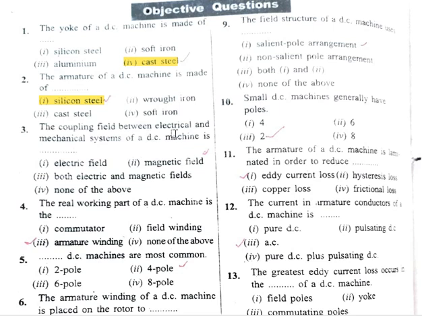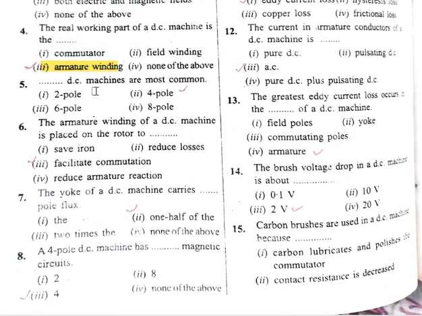Coupling field between the electrical and mechanical system of DC machine is a magnetic field. The rotating part of DC machine is the armature winding. Four-pole DC machines are most common. The armature winding of DC machine is placed on the rotor to facilitate commutation. The yoke of DC machine carries the pole flux, one half of the pole flux. A four-pole DC machine has two magnetic circuits.